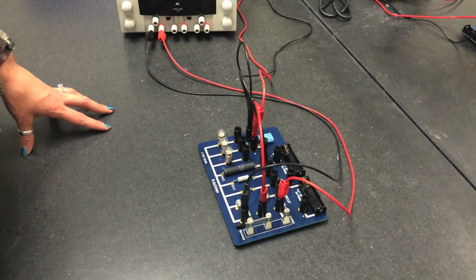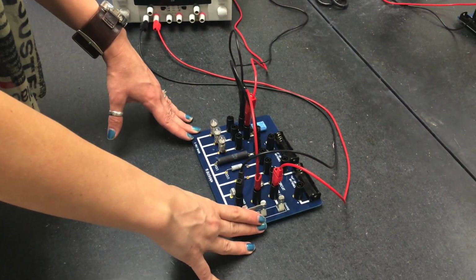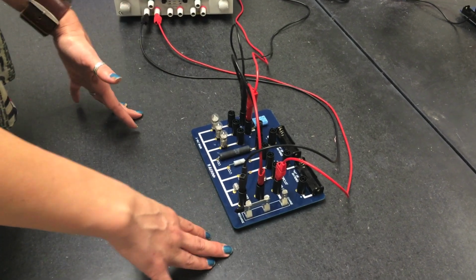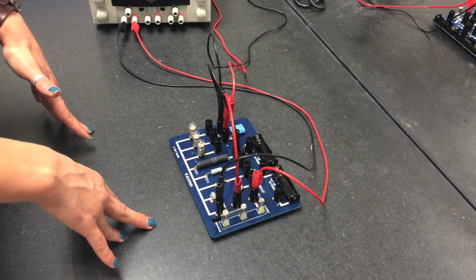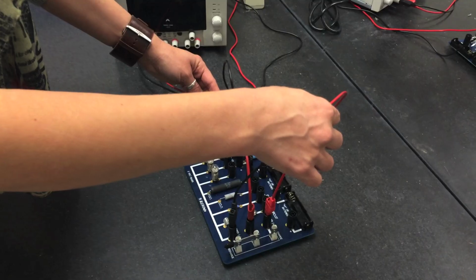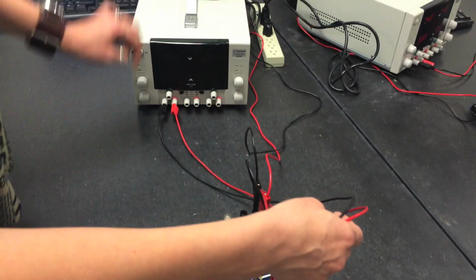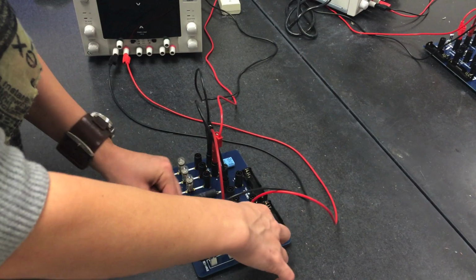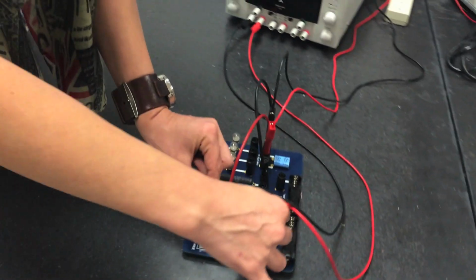The circuit is already connected, so there is no need for you to disconnect or connect the circuit again. Towards the middle of the experiment, you will just have to move one wire and then return it to its original position. The circuit looks like this. From the slave side of the power supply, you're connecting to the positive and negative terminals of the circuit board.